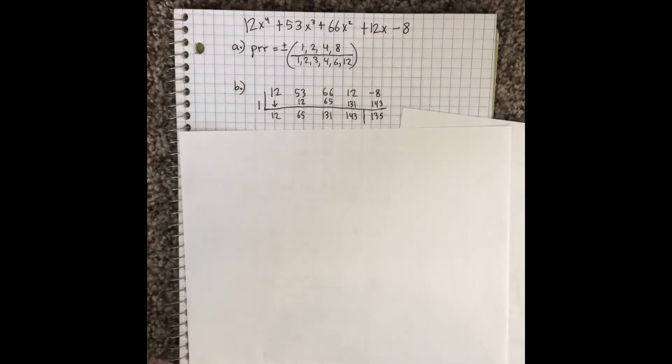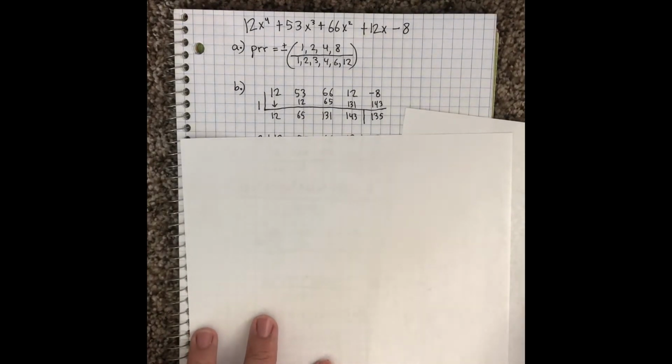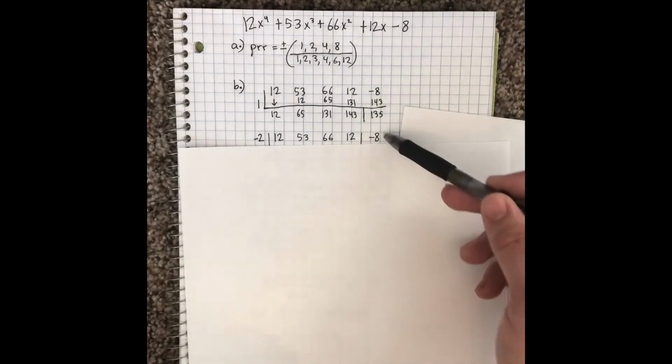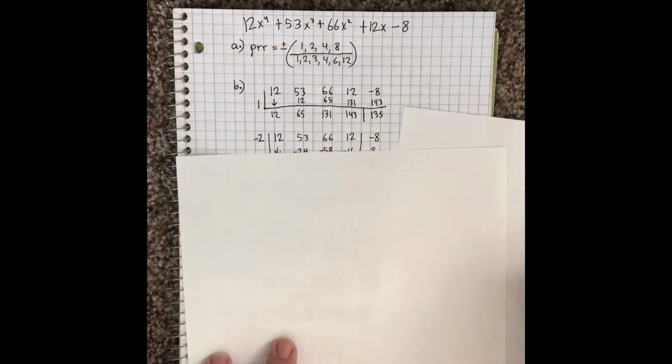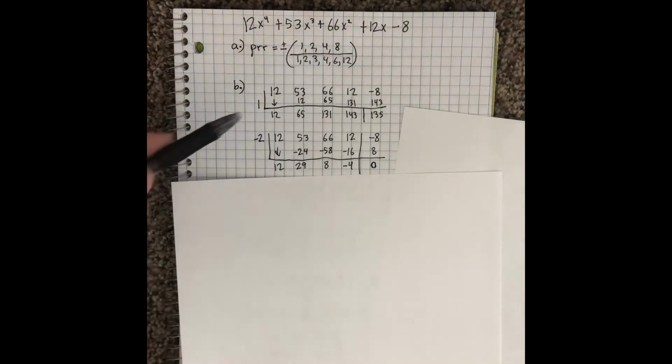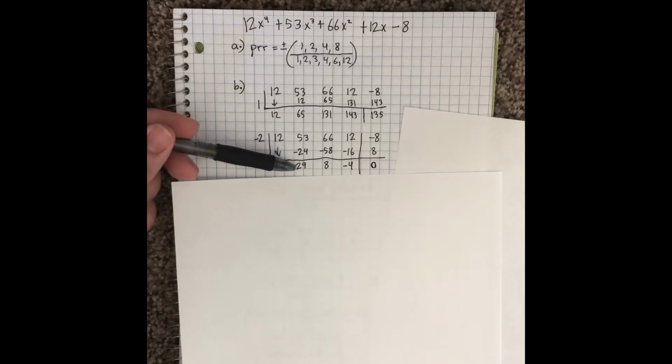So I've done this question ahead of time for the sake of the video, and as a result, I know that negative 2 is going to cancel out that constant. So when you see here, we're going to use synthetic division. You bring down the 12, because you always bring the first number down. Multiplied by negative 2, you get negative 24. Add negative 24 to 53, you get 29.